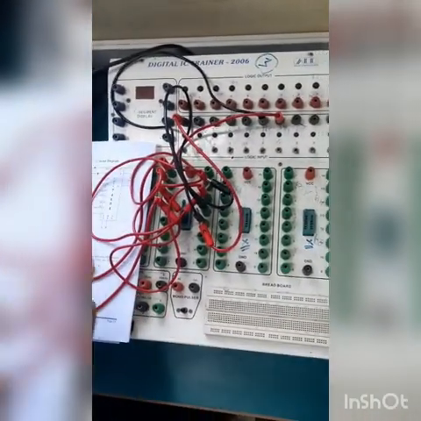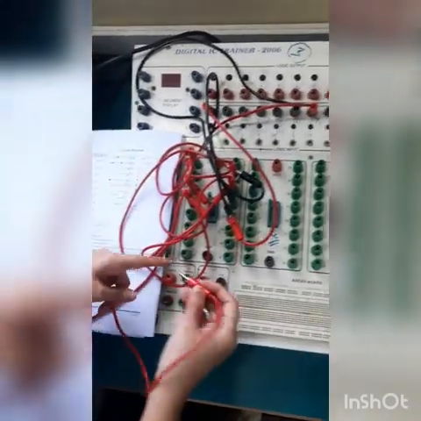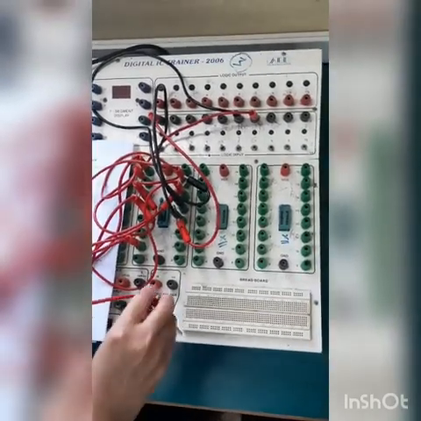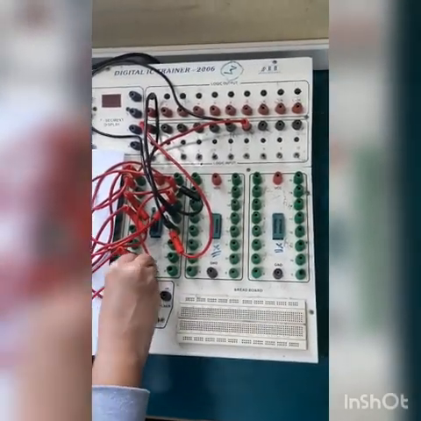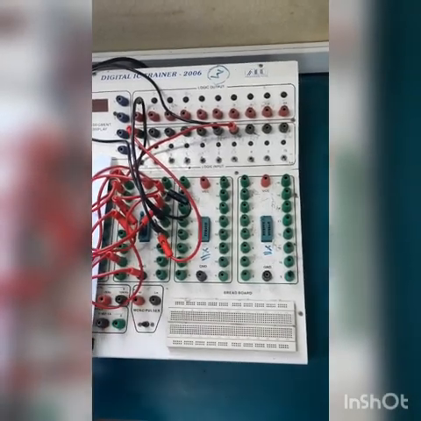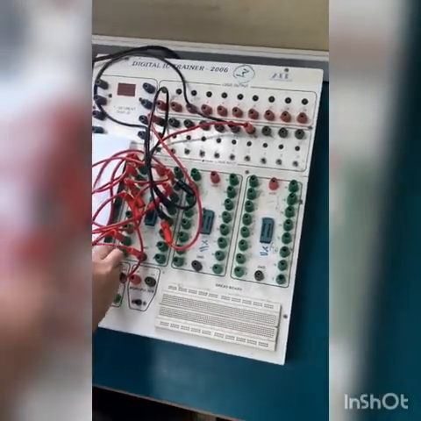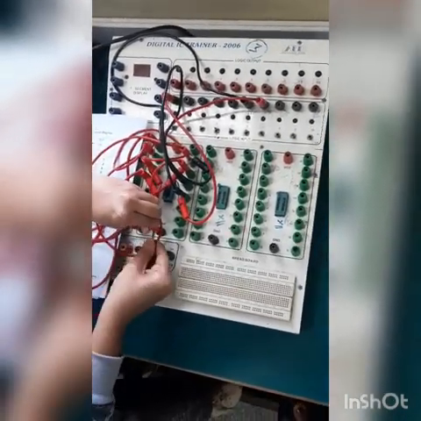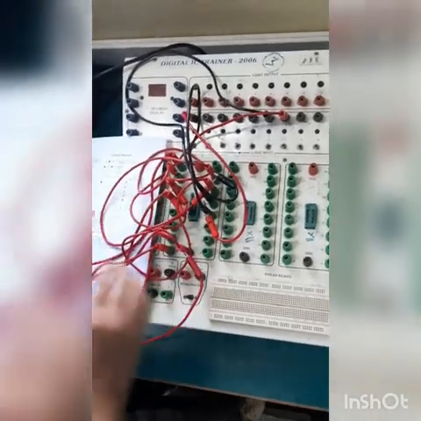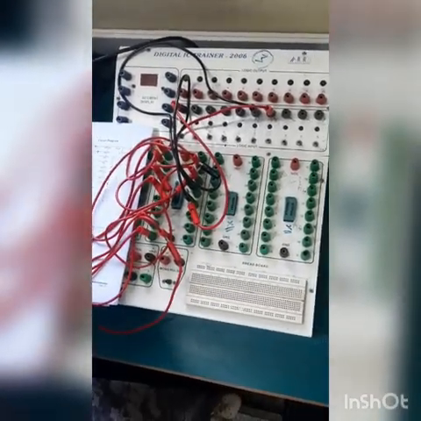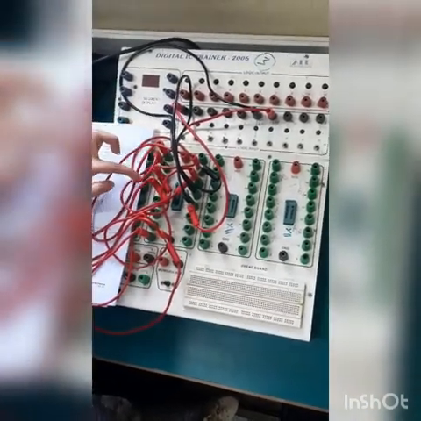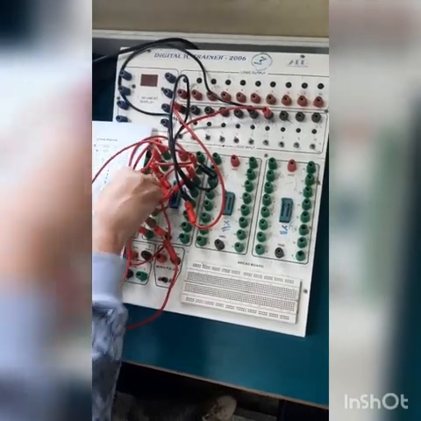Then next, 7 is ground, so pin number 7 I am connecting to ground, and pin number 8 is also ground. Okay, so I am connecting pin number 8 also to ground. And then pin number 5 is output, that is 1, 2, 3, 4, 5.